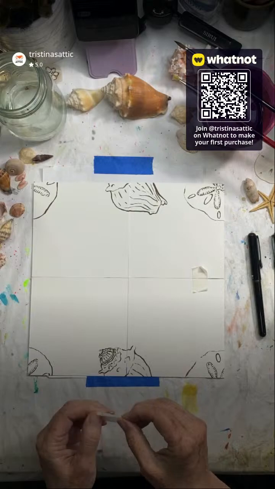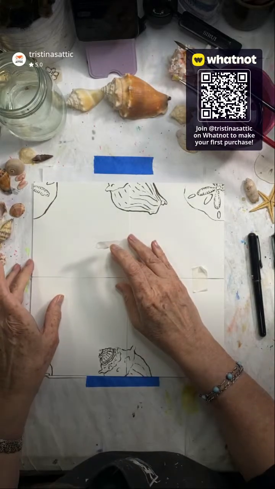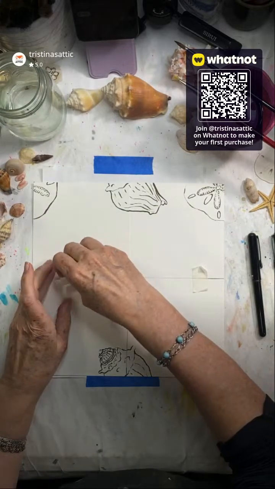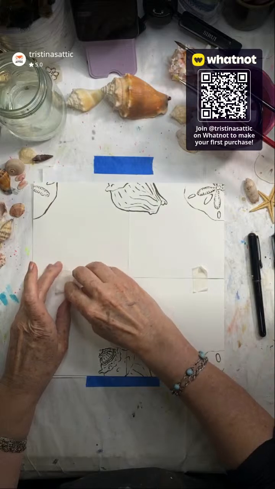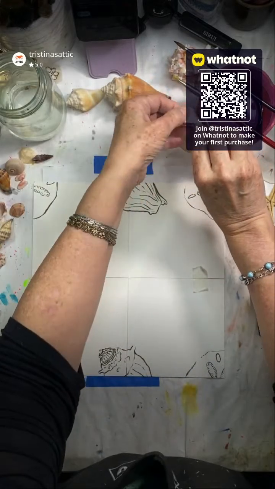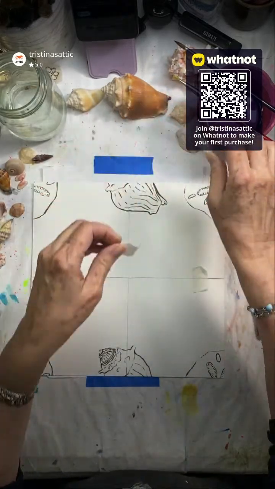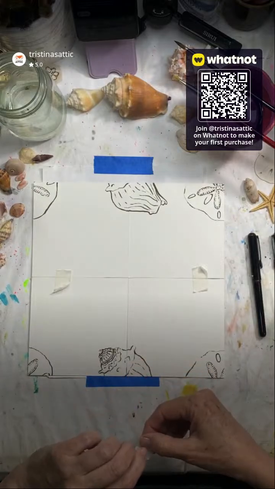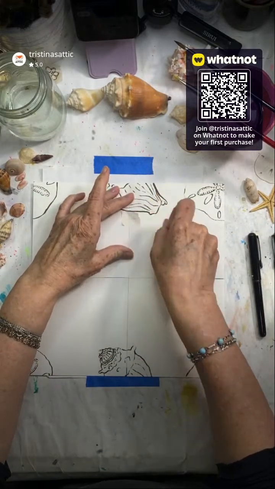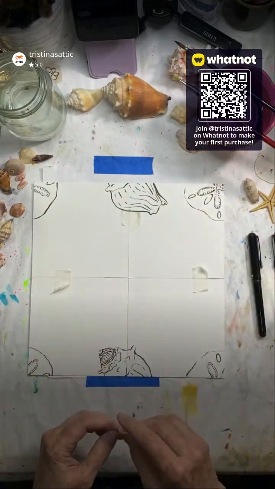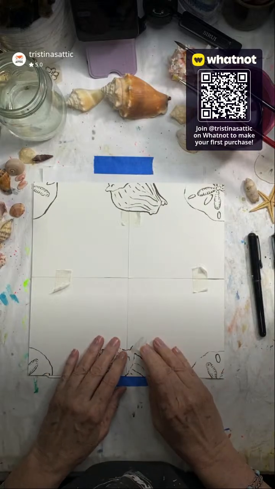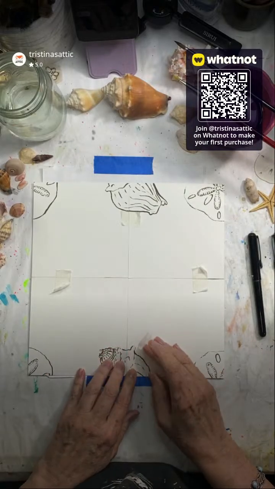Okay. Let's do this right here. Put it over here. There we go. That holds it. Right? Isn't this soft tape great? It's so easy to go on and off. And it's nice and soft, so it'll hold things in place, but it won't hurt anything.